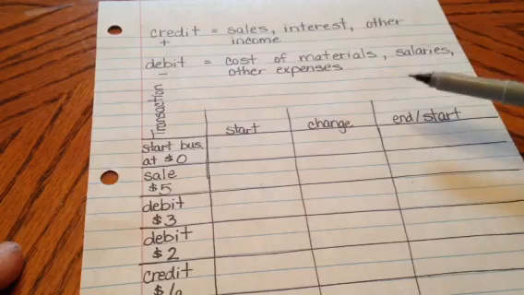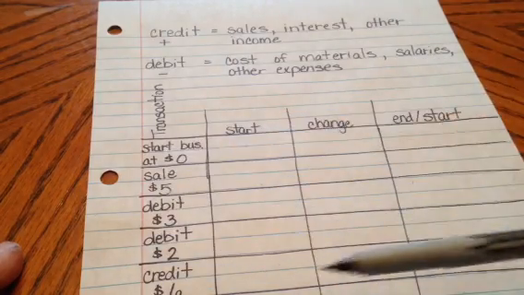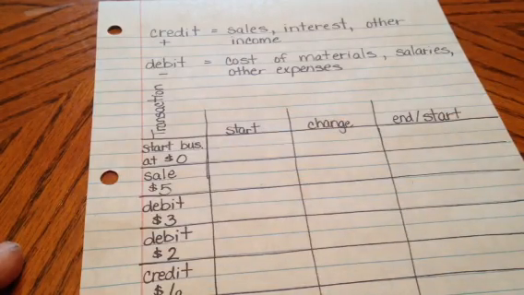So basically what I've done is I've set up a little table down here on the bottom part of my paper. And it's similar to a check register. So if you like doing these kinds of things, you might think about that later on when you grow up. You might want to be an accountant or work with money or do something at a bank.